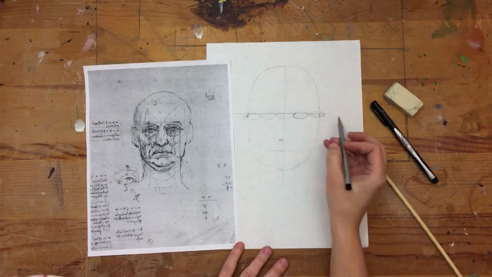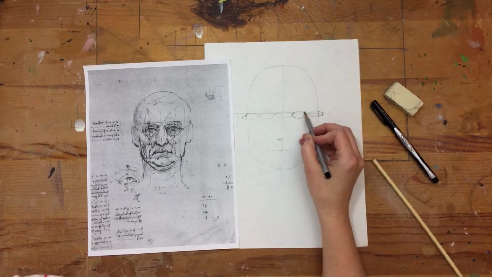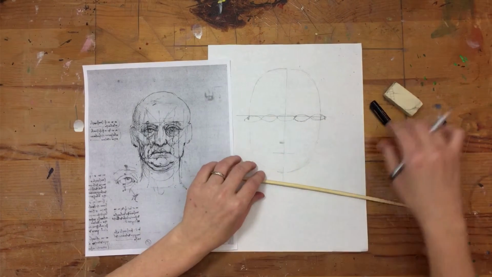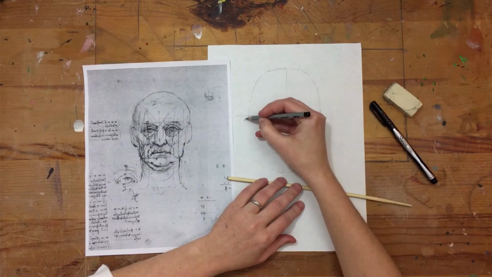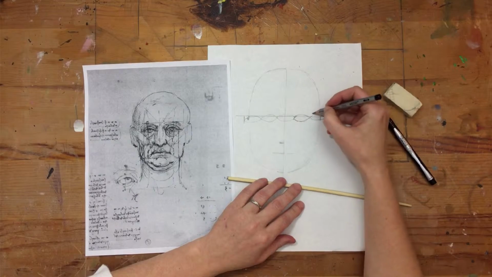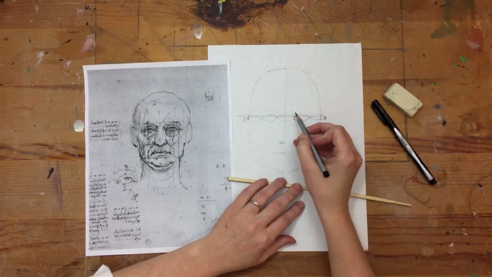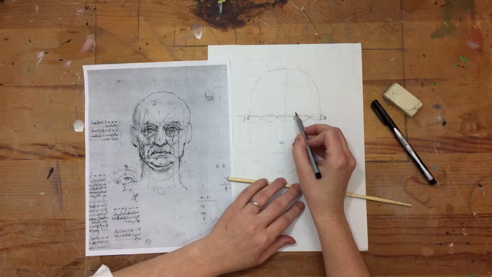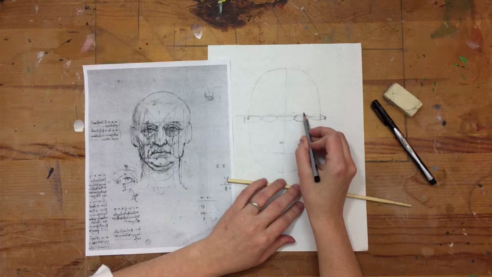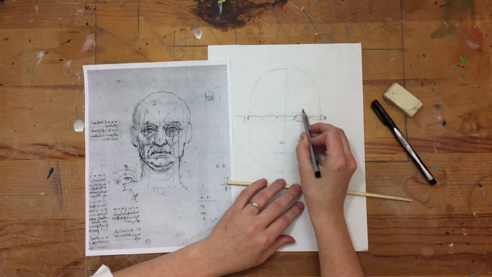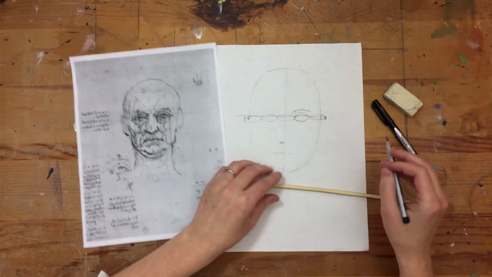Now you're going to say, but why are the eyeballs way out there? Well, that's your ear. Your ear, generally, is about to there on the head. It also goes up to where the eyebrows are. So usually the eye goes like that. There's the eyeball right there. And then the eyebrows about right there. Maybe a little lower.